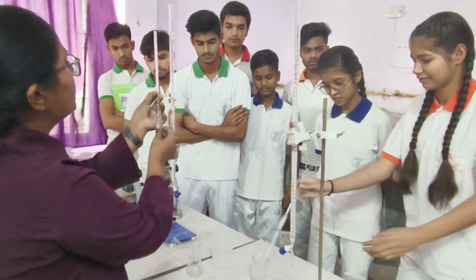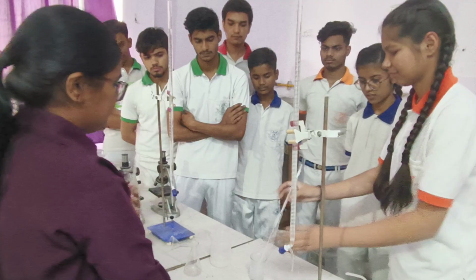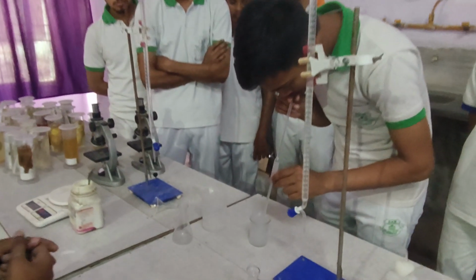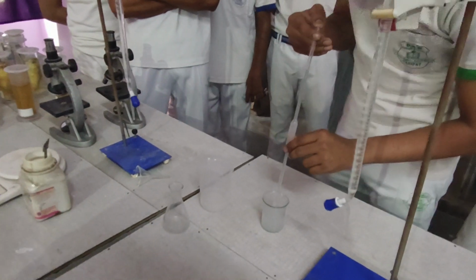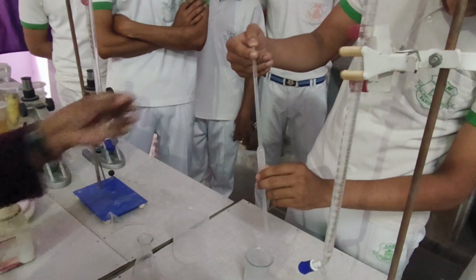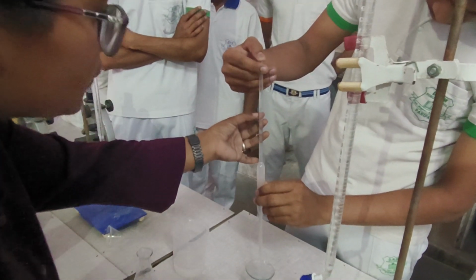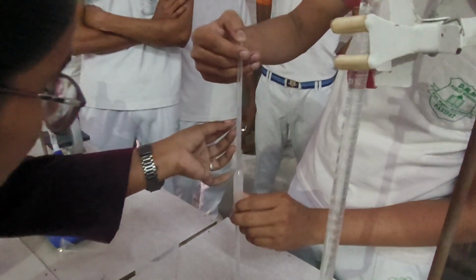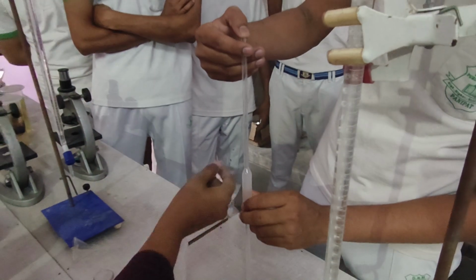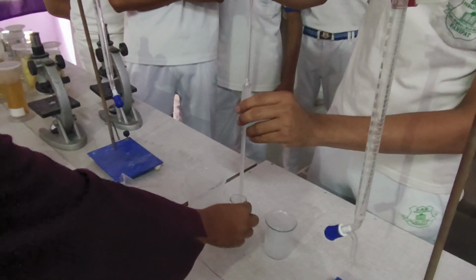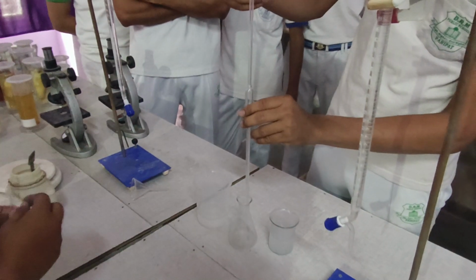You have to suck up to only this cut mark. Now if your solution is extra, you have to let it down up to the cut mark. Oxalic acid we will put in this titration flask.